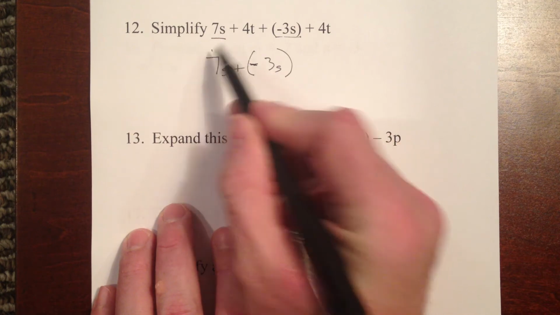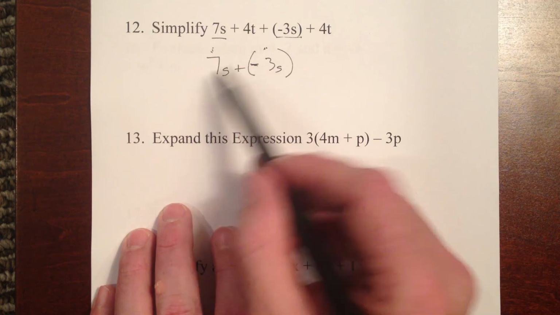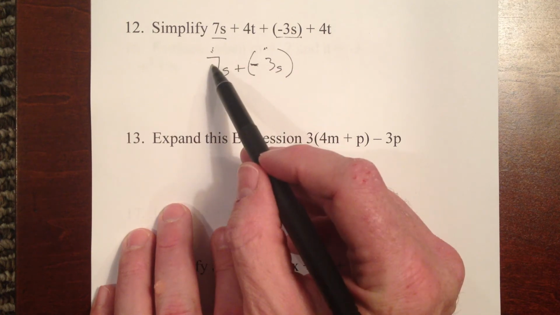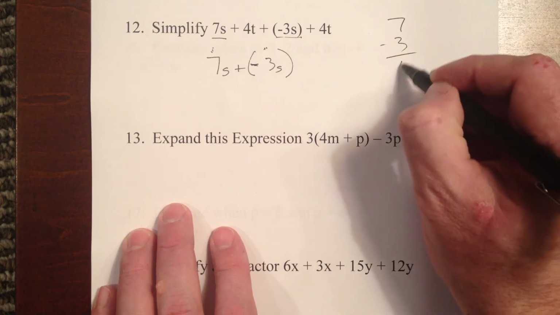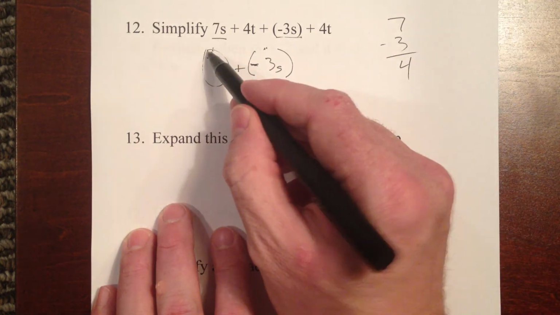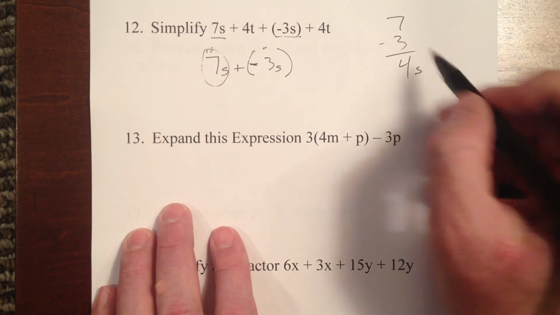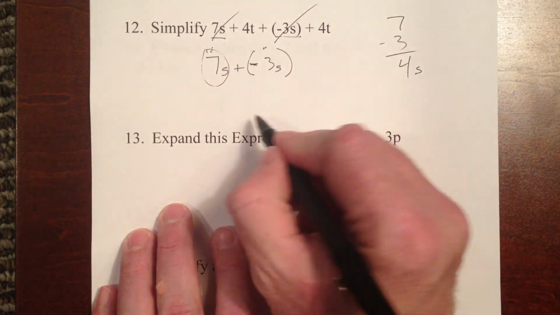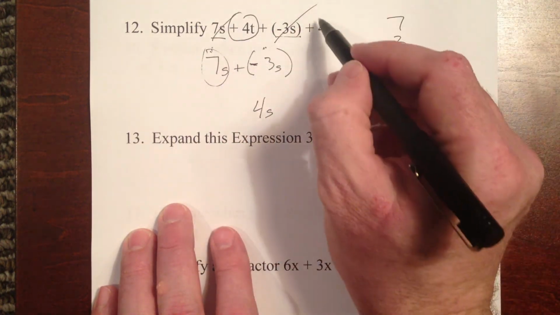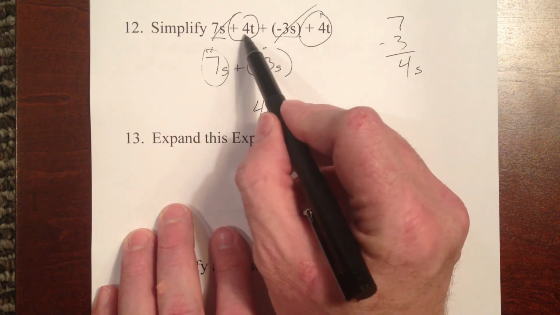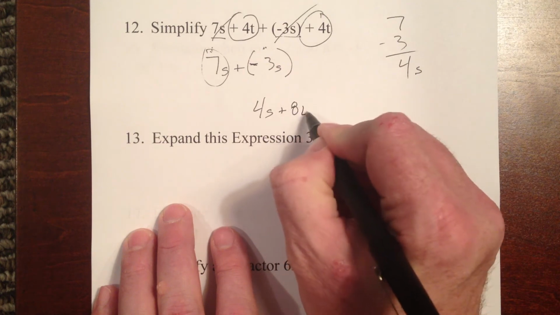And remember, we're just adding the coefficient here. So we're going to say same signs add and keep, different signs subtract. Well, are these same signs or are they different signs? They're different, so I'm going to say 7 minus 3 is 4. Take the sign of the farthest number. So I'm going to have a positive 4s. This is done, and this is done. So I've got 4s, and what I'm left with is this and this. 4t plus 4t is a positive 8t.